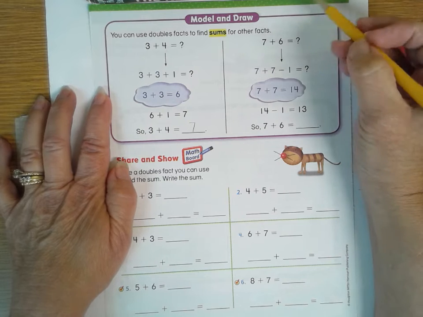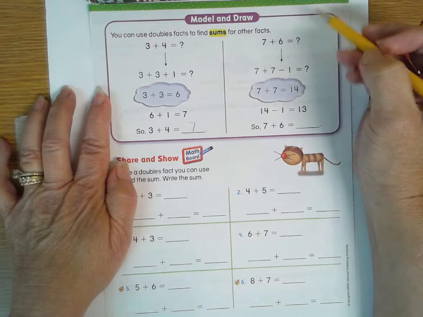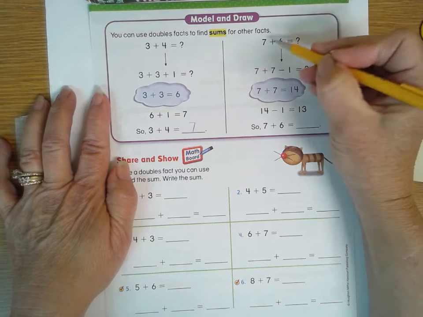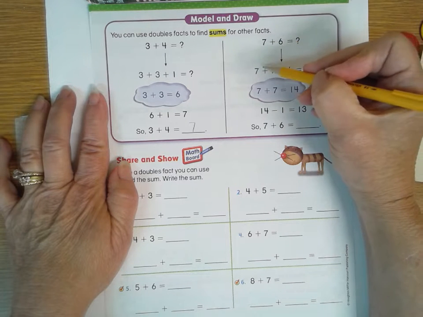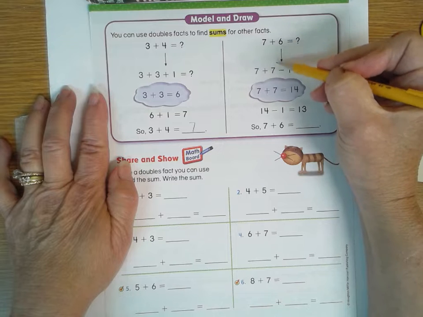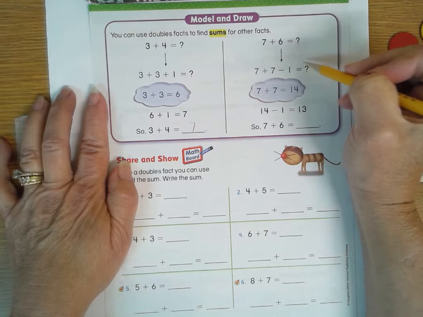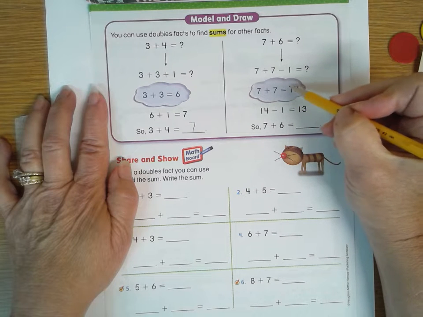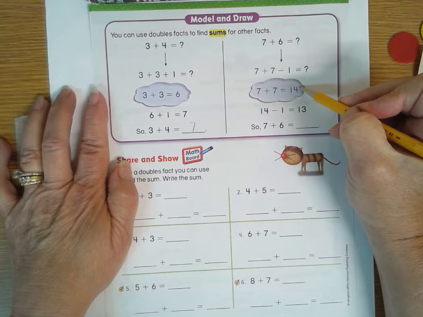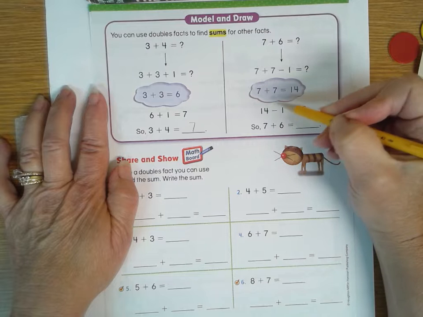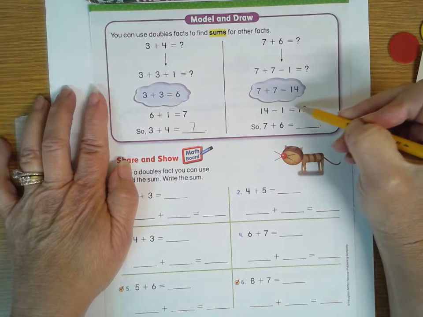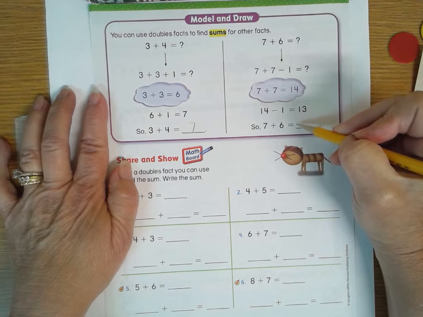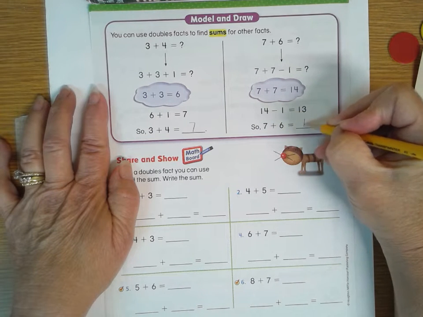So 3 plus 4 equals 7. Now we can do it a little different way also. 7 plus 6 equals, we have a question mark. So we can use the bigger number, 7 plus 7, but that's going to give us too much. So we have to take away 1. We need to remember that 7 plus 7 equals 14. That's our double. But that's 1 too many. So we do 14 minus 1 equals 13. So 7 plus 6 equals 13.